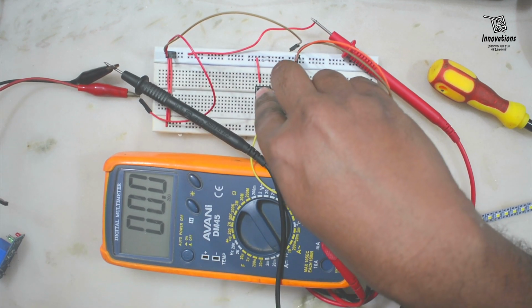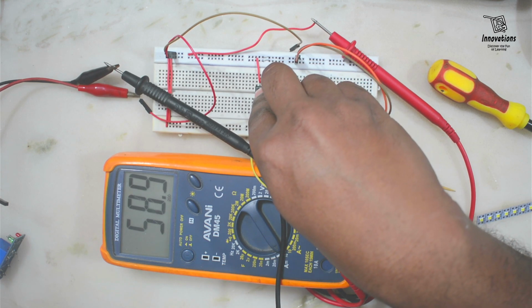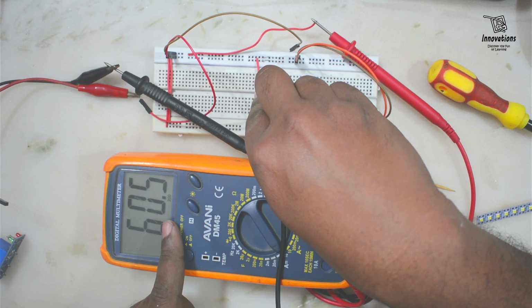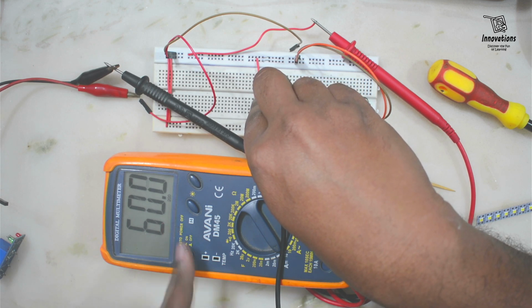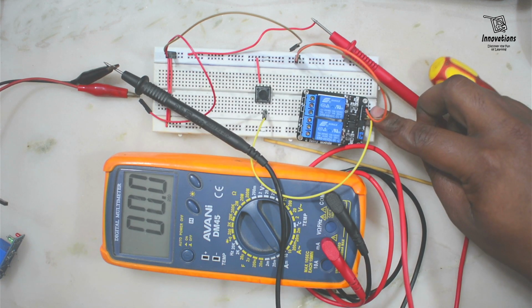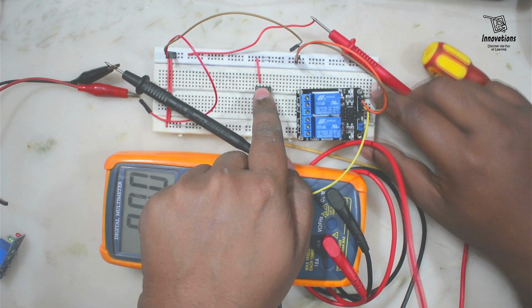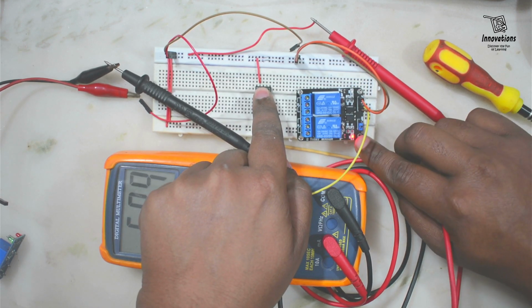Now when I press the switch, you see approximately 59 or 60 milliamperes of current is being drawn by a single channel relay. I have connected only one relay. You see, when I press the button, only one LED glows here.